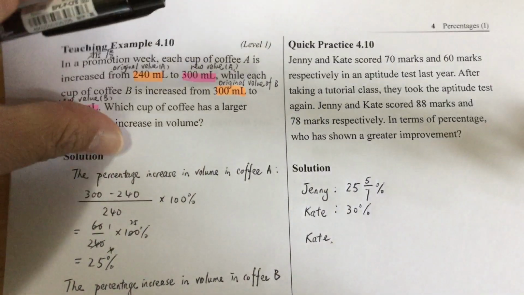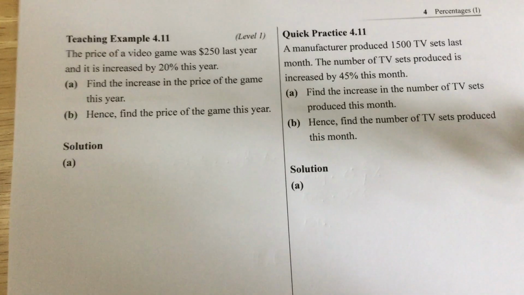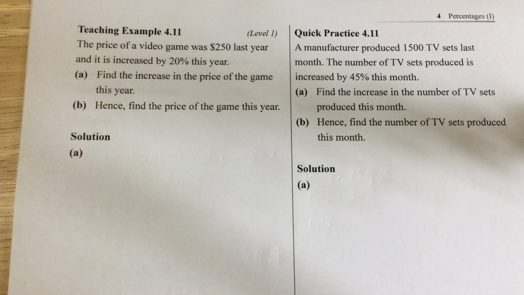Okay, now please look at teaching example 4.11. This is the third question I want you to do. The price of a video game was $250 last year, and it increased by 20% this year. Find the increase in the price of the game this year. Hence, find the price of the game this year.